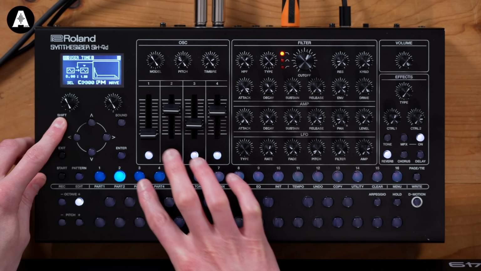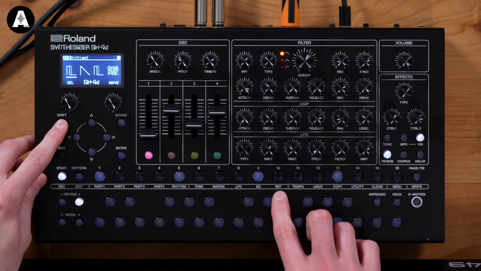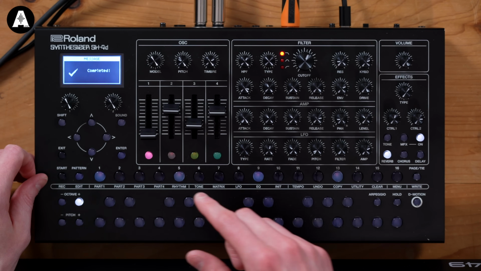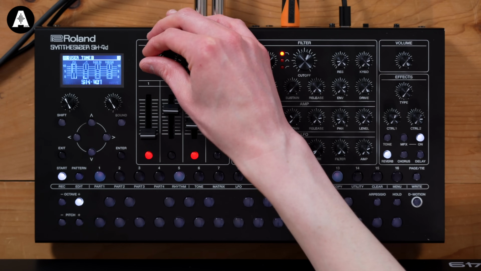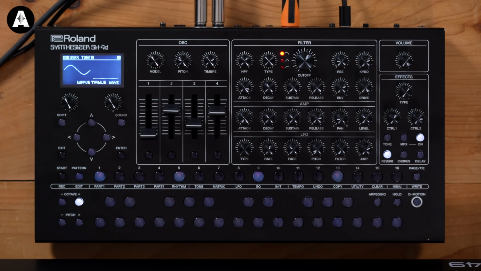So if we go Shift and Part 3, let's look at Wavetable this time. Wavetable is one of those synths that people talk a lot about, but it's not necessarily immediately clear what it is. In normal subtractive synthesis, which is what most analog or analog-styled synths use, you start with a simple waveform like a saw wave or a square wave, and then you sculpt that sound by taking elements away from it.